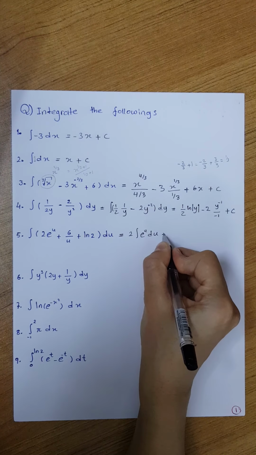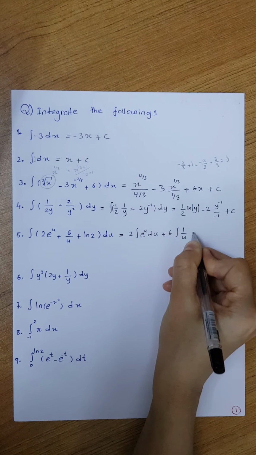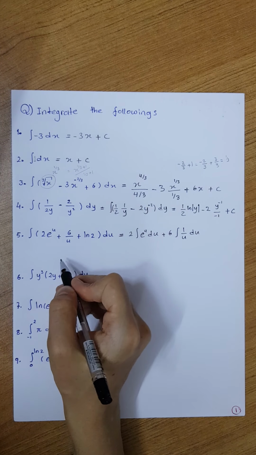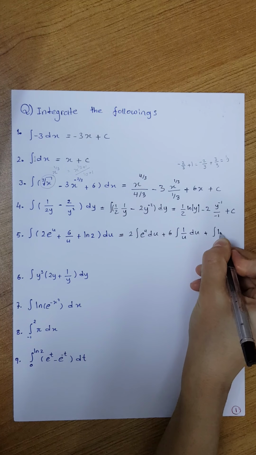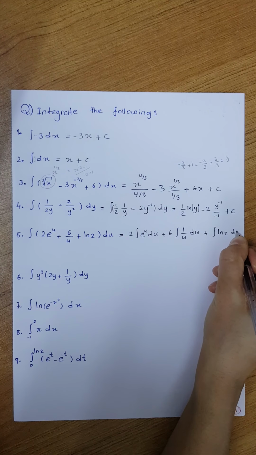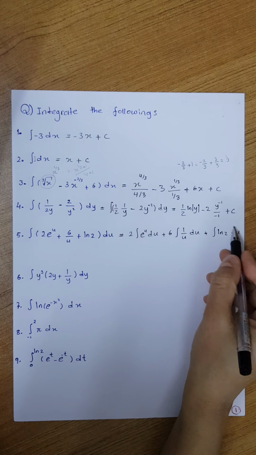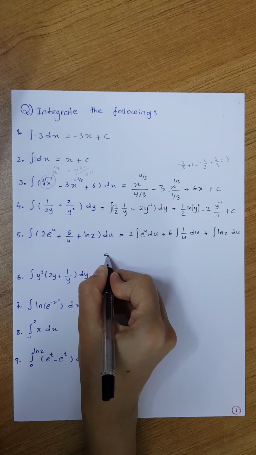That one is plus, I'll take the 6 out, integration of 1 over u du. Okay, I took that 6 out, that will remain 1 over u du, plus integration of ln of 2 du. Students are always making mistakes when they are solving that integration of ln of 2, although it's so simple.